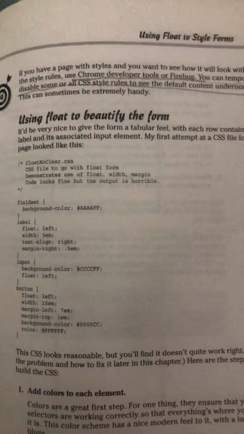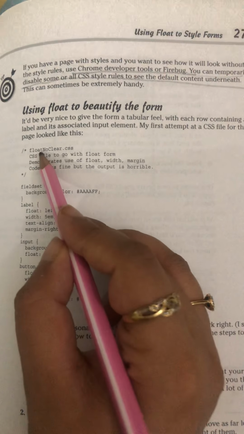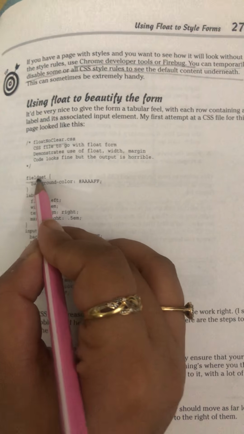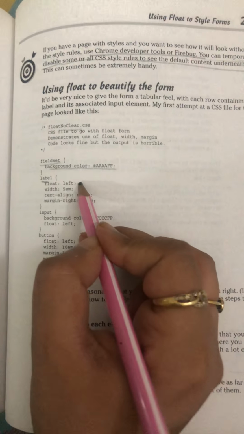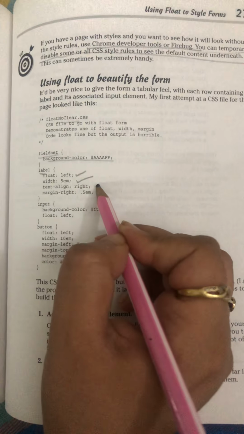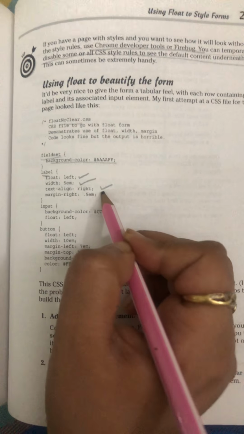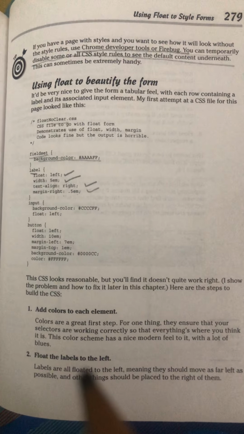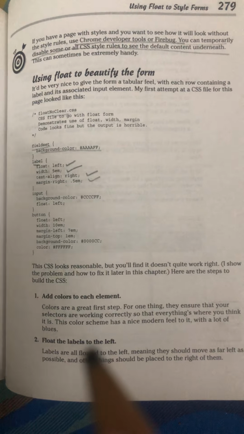So in this form, what we do is we create the float form .css without the clear attribute. This is the css file. We have specified the background color for the field set. This is for the label. We have floated it towards the left. We have specified the width of the label as 5 em. All the text is aligned to the right using the text align attribute, and the margin right is 0.5 em. So anything after the label will leave a space of 0.5 em, and then that thing will follow.